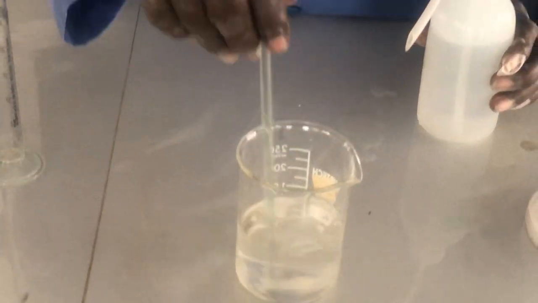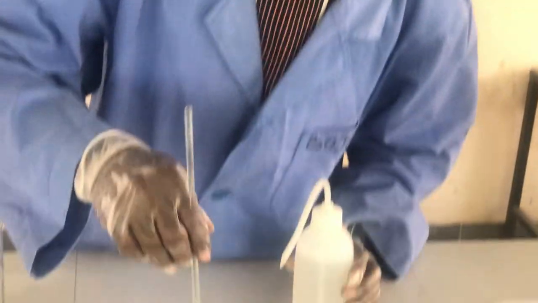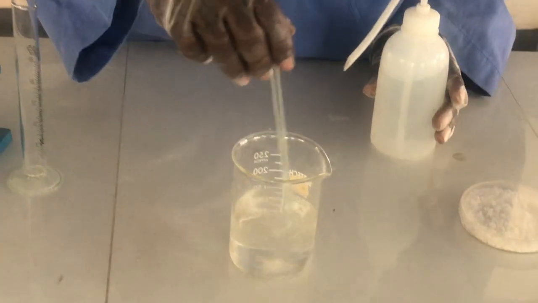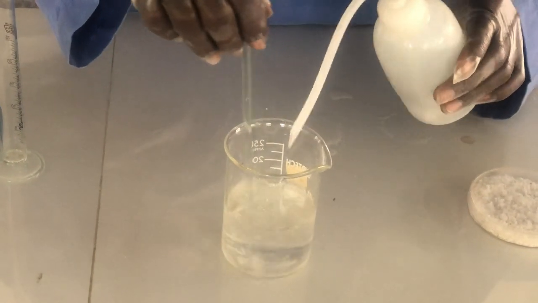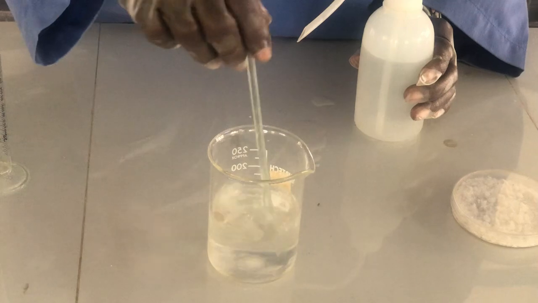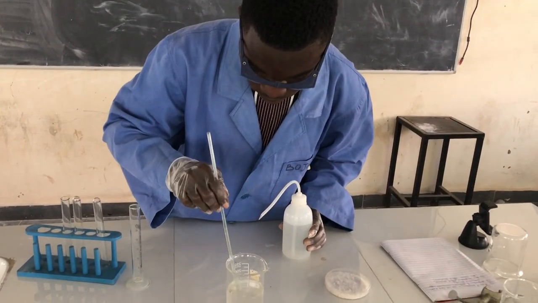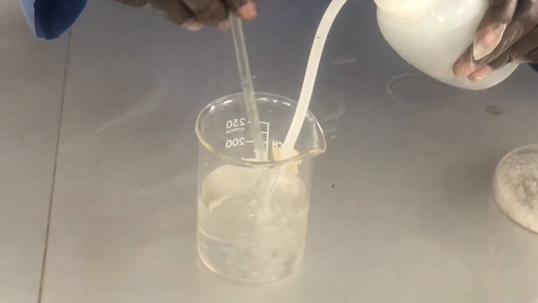Now if you stir to a point whereby it does not dissolve all, you need to increase the volume again. Let's check. Small increase again.